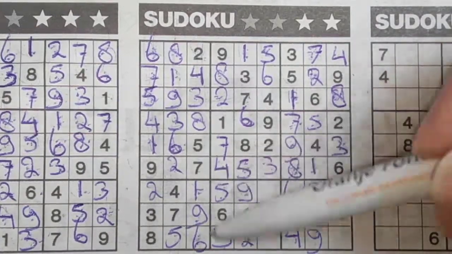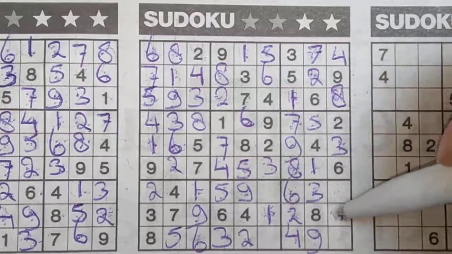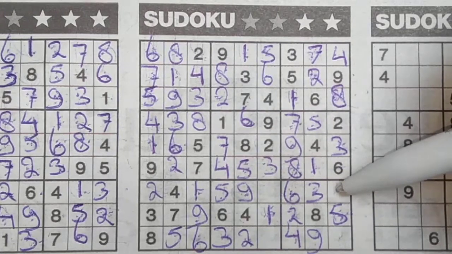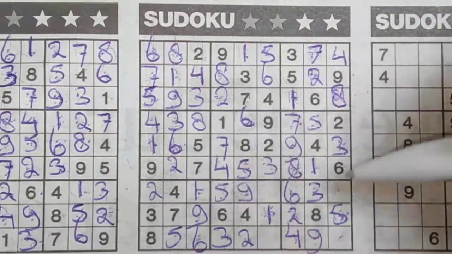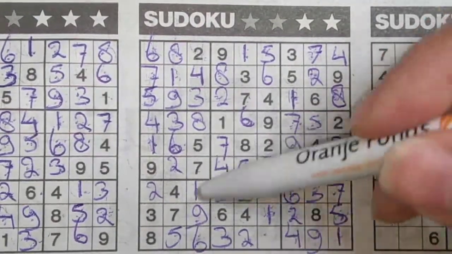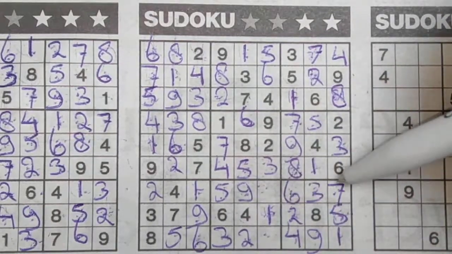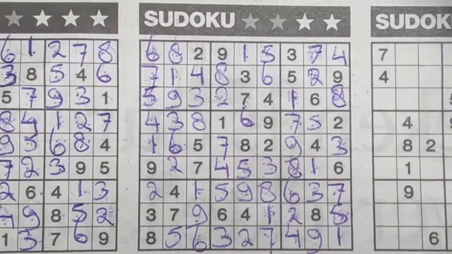We have a 5 here in this big square, so no 5 there. This should be a 1 and this should be a 5. 2 numbers left in this big square for the numbers 7 and 1. We have a 1 here, no 1 there, 1 should be here, and 7 goes there. 2 numbers left, the final 2 numbers of this big square, the 7 and the 8. We have a 7 here, no 7 there, 7 should be here, and the 8 goes there.